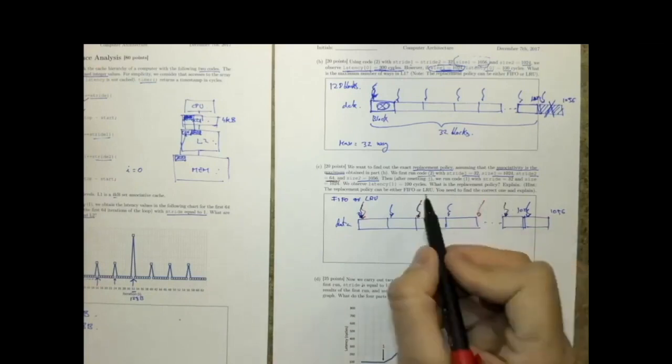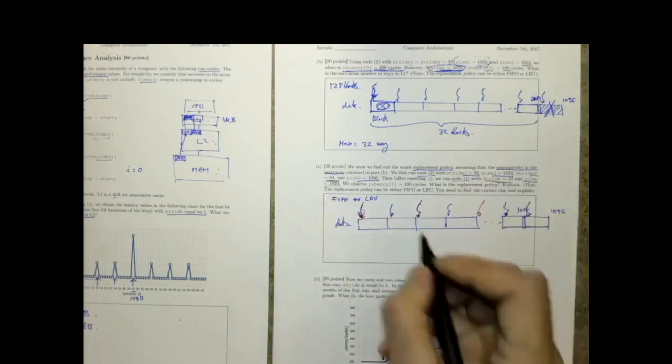Observe that after running code 2, we run code 1, again with a stride of 32, and again with size 1024. And we observe that latency 1 is 100 cycles. Latency 1 is the latency of this memory access in code 1.